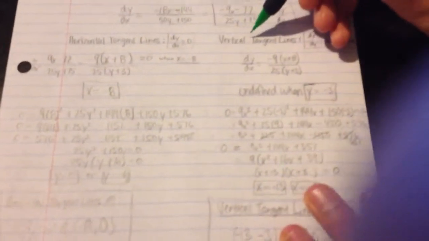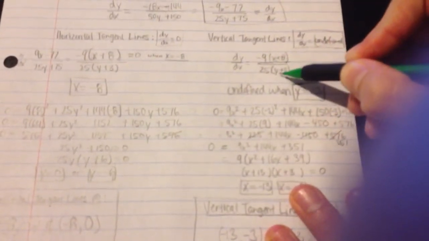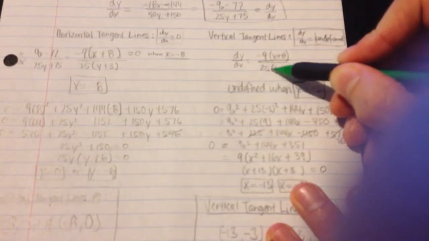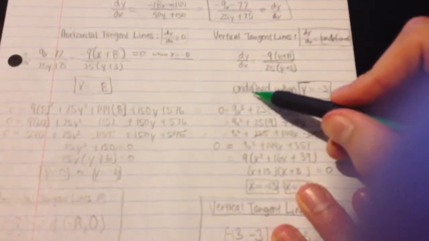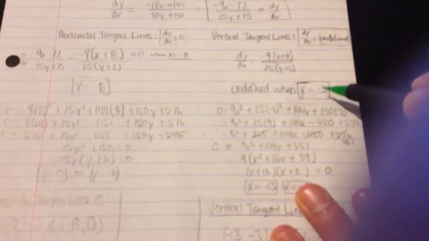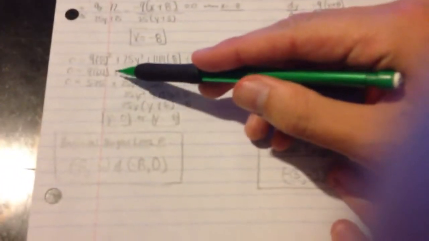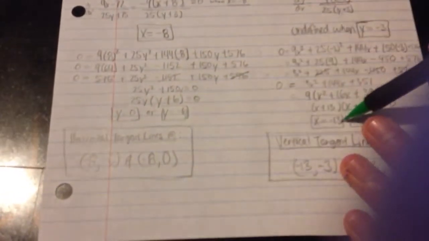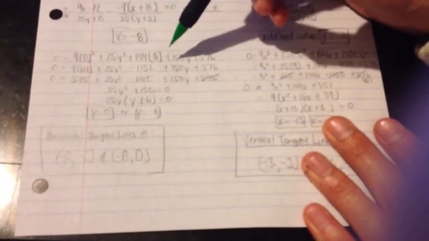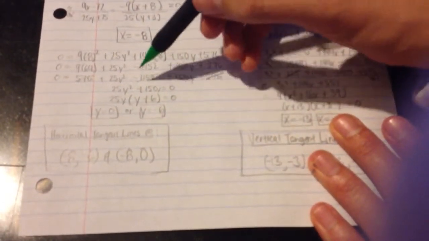Same thing with the vertical tangent lines over here, except this one, to make this undefined, you would need this y value right here, after I factored out the 25, to be negative 3. And this whole expression will be undefined when y is equal to negative 3. And so from this point on, I'm just algebraically going through this here and solving for y over here and solving for x on this other side. It's a whole lot of adding and multiplying. It's a lot of big numbers, but it all works out really nicely.